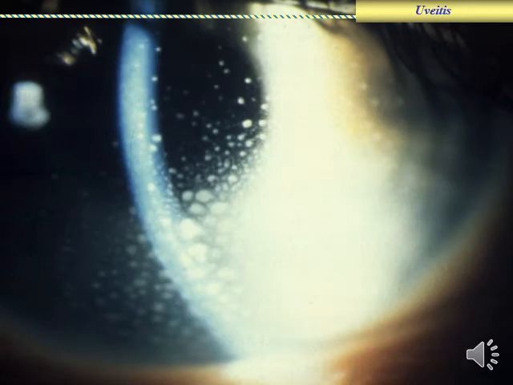What sign is seen in this slide? This slide shows KPs, keratic precipitates. The slit lamp projects a beam of light on the cornea, and the cells are seen on the back of the cornea.